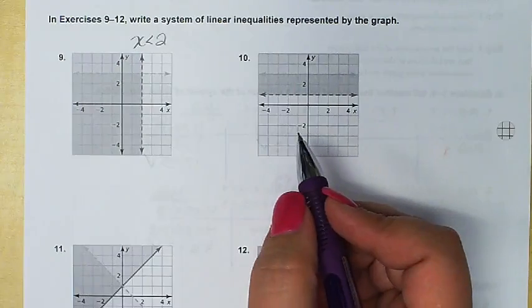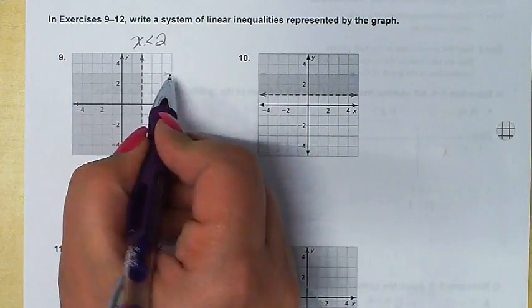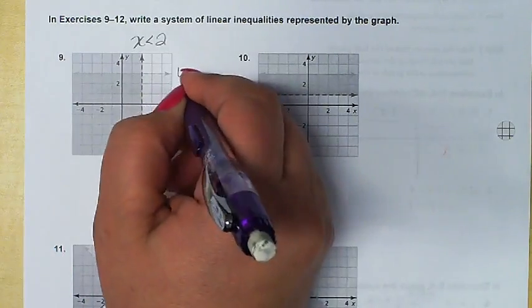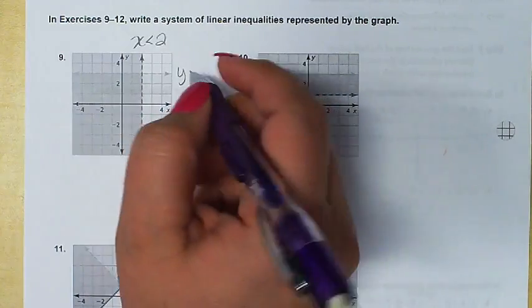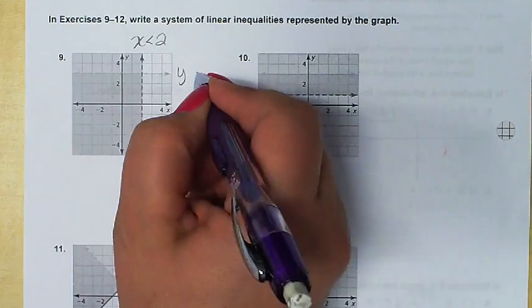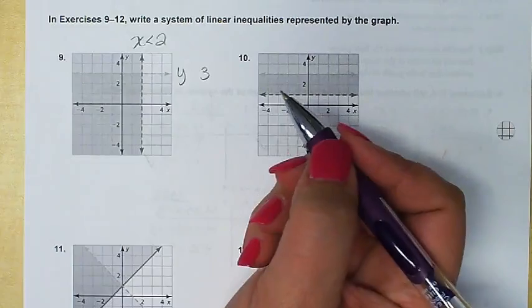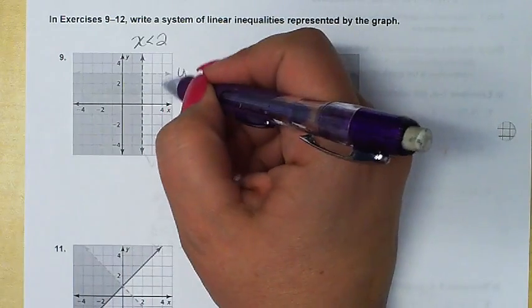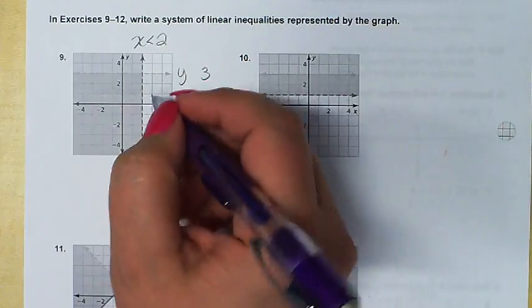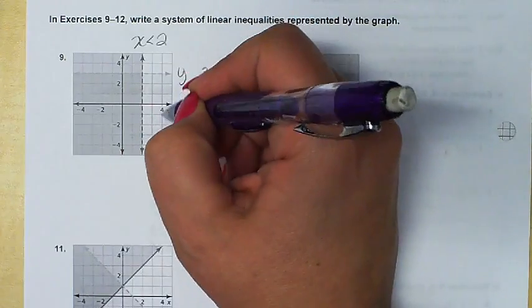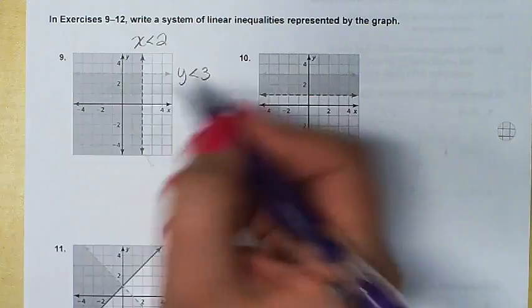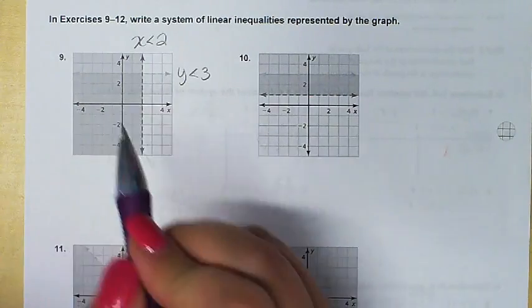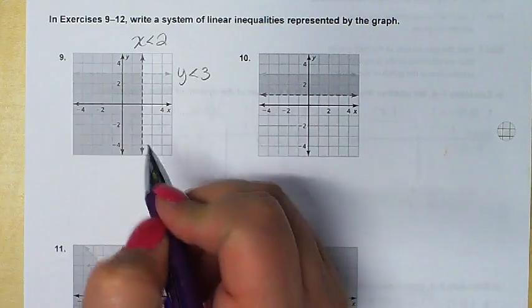This is a horizontal line, so right away I know that's the kind of line that I write as y equals a number, and it's at 3. It normally would be y equals 3, except instead of an equal sign, I'm going to decide what inequality symbol works here. Well, they shaded everything below it, so that is less than. And it's a little hard to tell, but that is a broken line, so I don't want the bar.